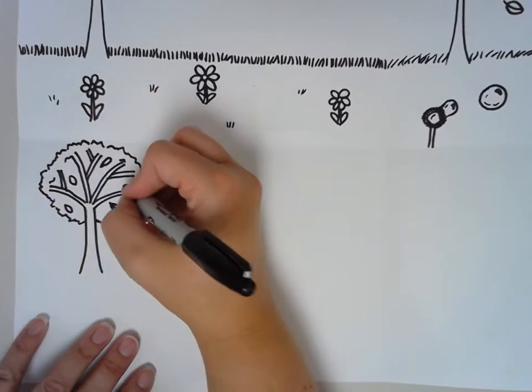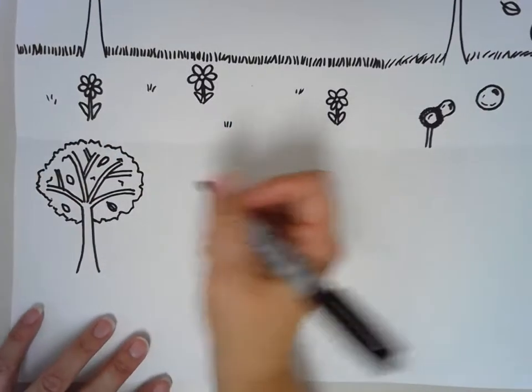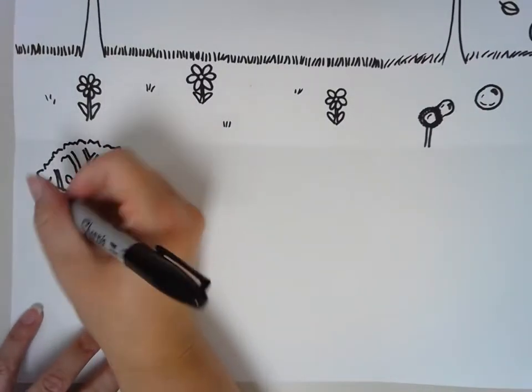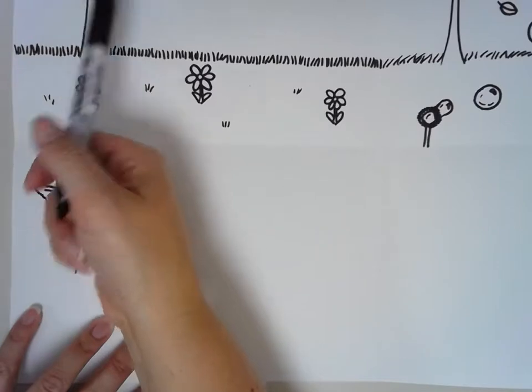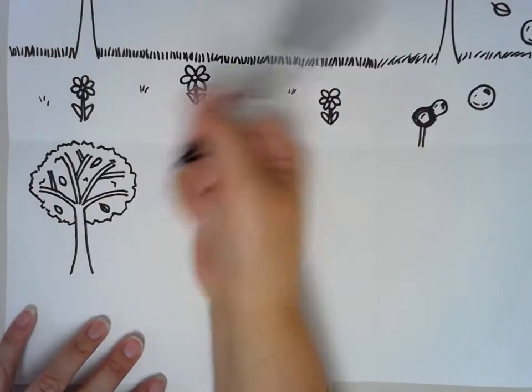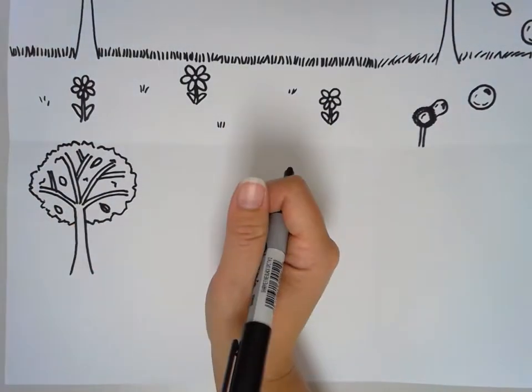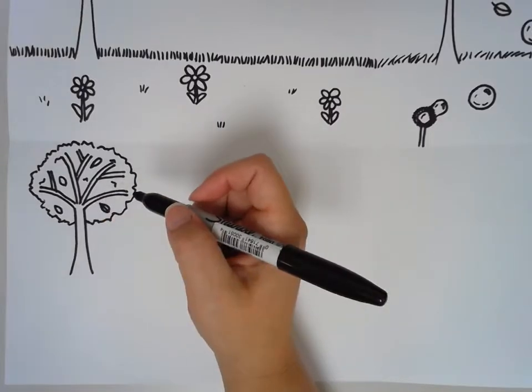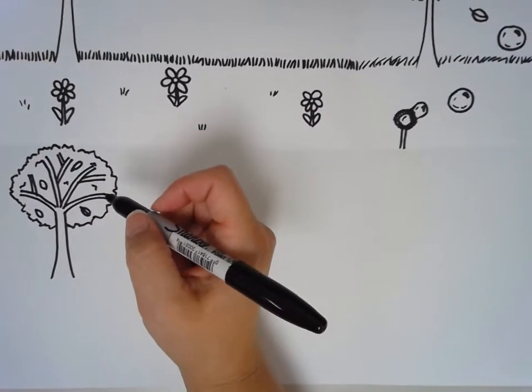And remember, when you're coloring this one in, you're going to have different colors, because in the spring and in the summer you might have green leaves, but in the fall they start to change colors. So think about what colors you want your leaves to be for this fall picture.